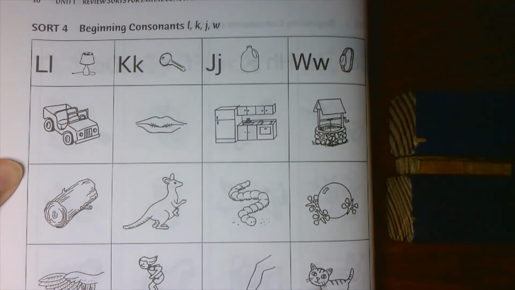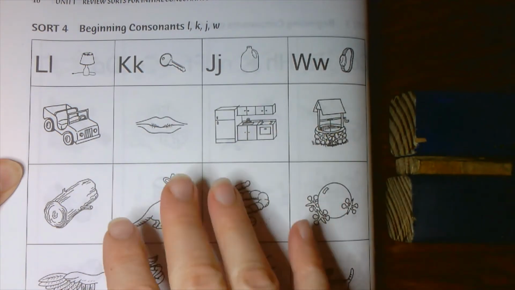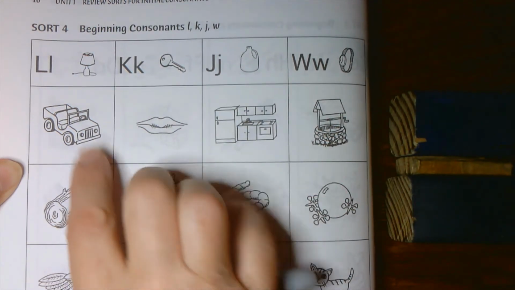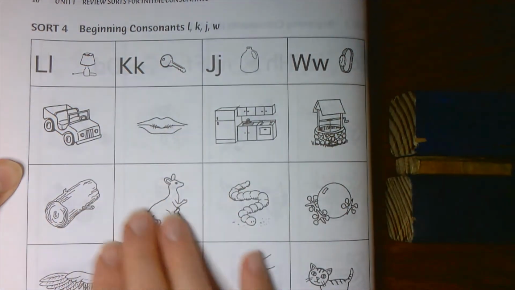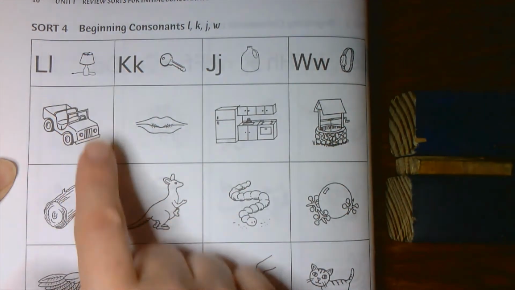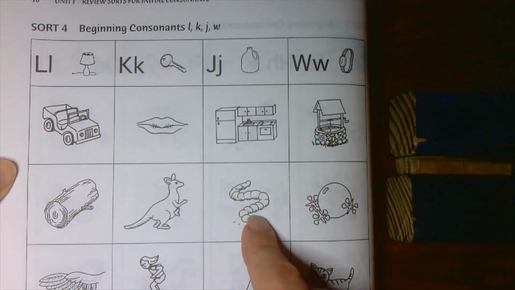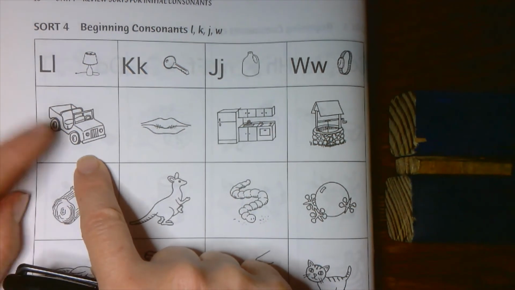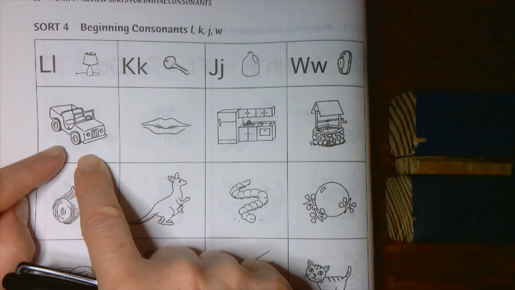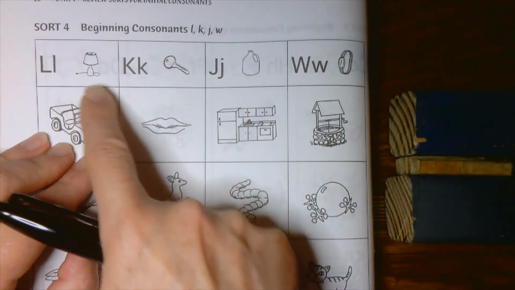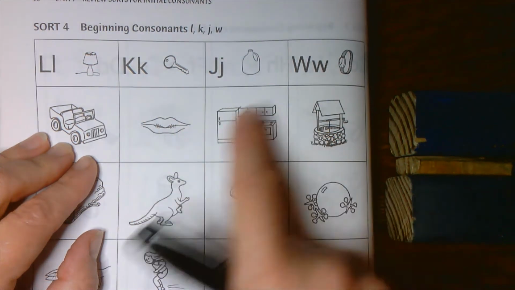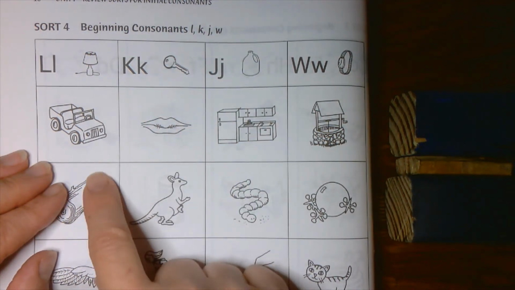Kindergartners, you're going to start a new sort today, and you do have a new plastic bag that says LKJW on it for you to put this sort into after you cut apart all the little squares. So again, I'm going to say the pictures. You repeat them after me. And first graders, even though you don't have this to do, you can still think about which of these letters is going to be the first letter of the word.